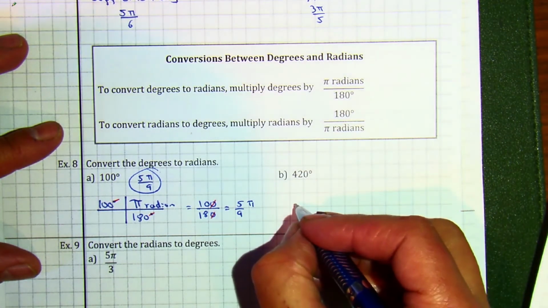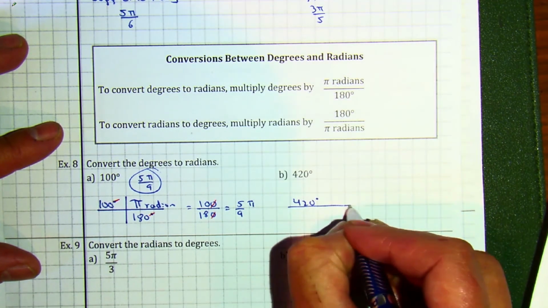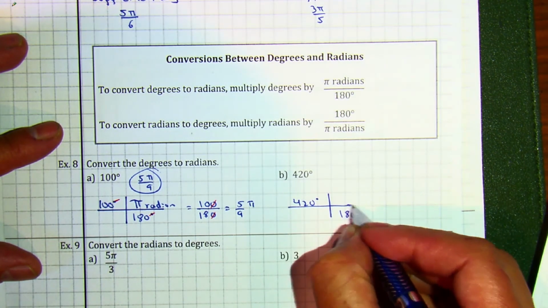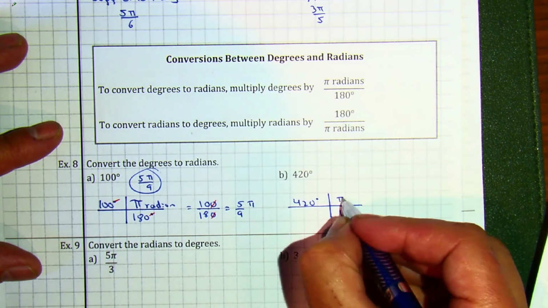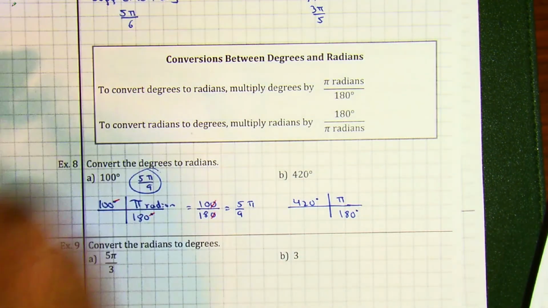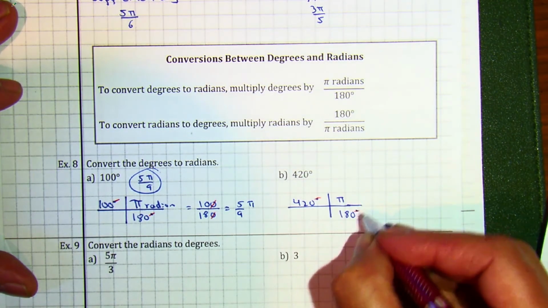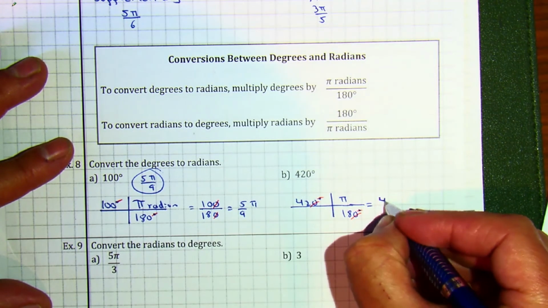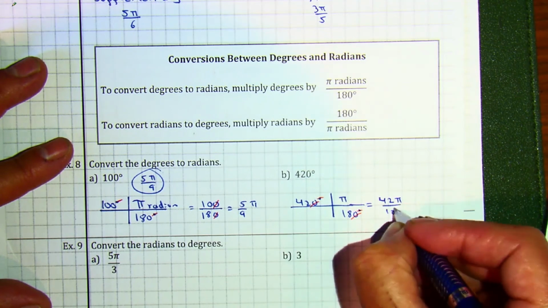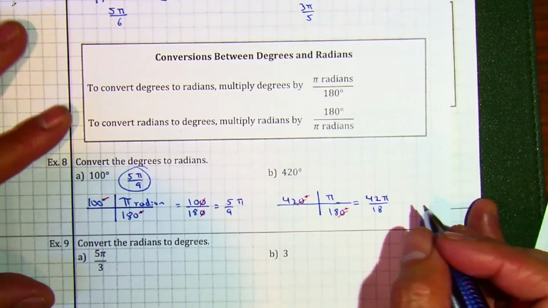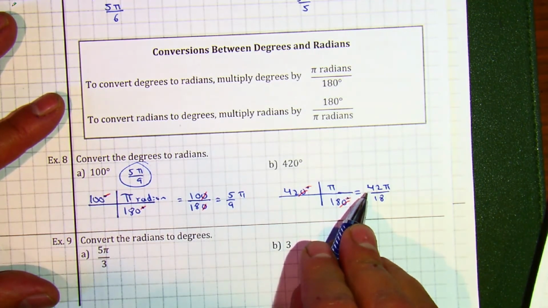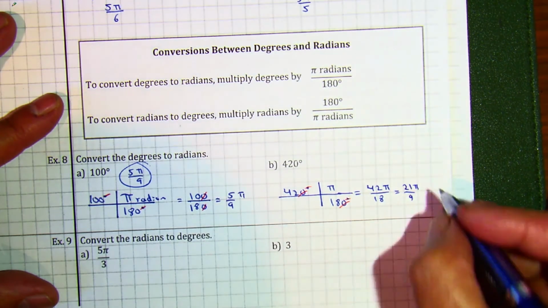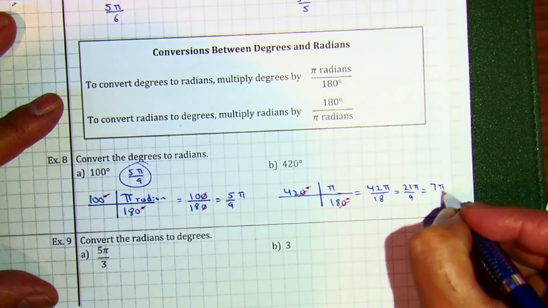420, I'm going to go through the same process. I know that 420 degrees, my degrees are on top, so my degrees will be on the denominator. The 180 degrees is equal to pi radians, or just pi. My degrees cancel out. I can cancel one of my zeros. So therefore, this will be equal to 42 pi over 18. I can reduce by 2, so it gives me 21 pi divided by 9. I can divide by 3. Therefore, this will be 7 pi over 3.